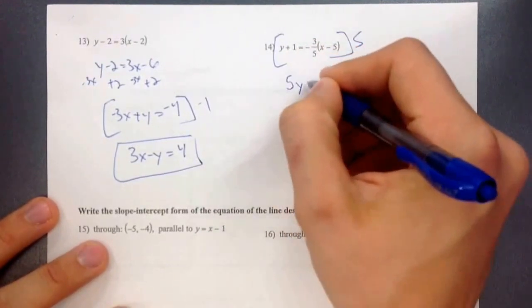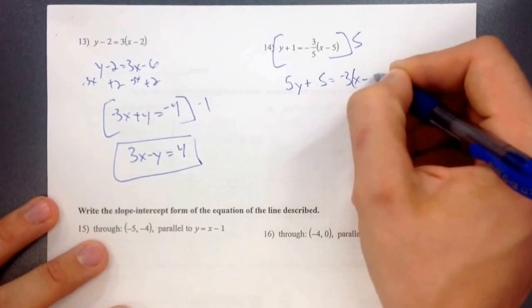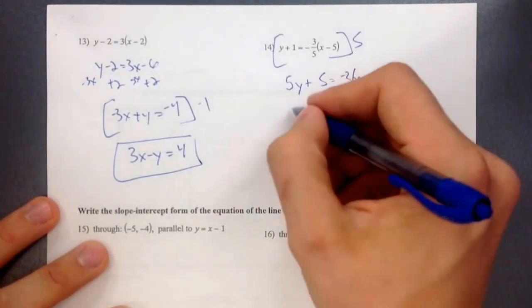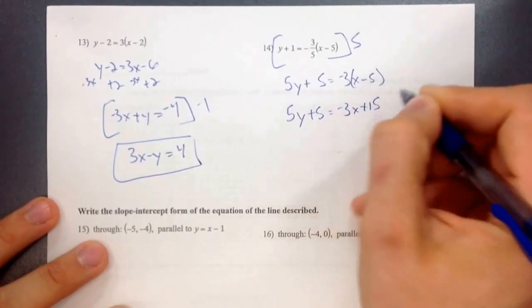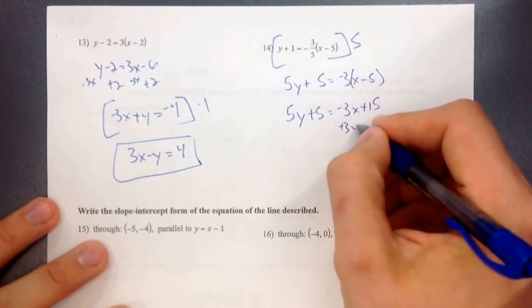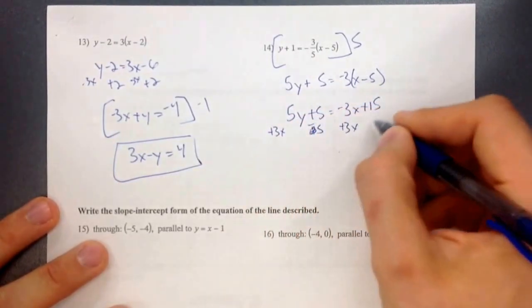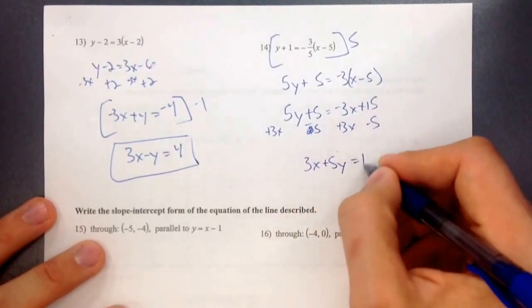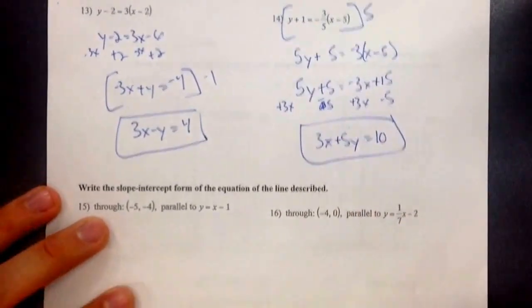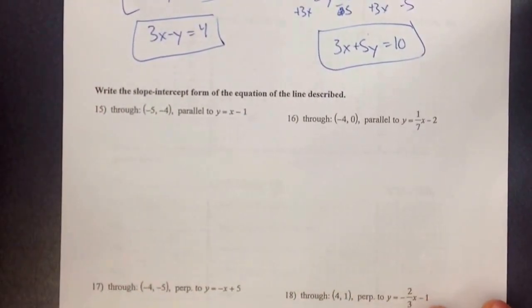multiply 5 into everything rather. 5 is equal to negative 3x minus 5. Distribute my 3. And I'm going to add that 3x. I'm going to pull that 5 from both sides. So I have 3x plus 5y is equal to 10. That one's all done. All right, we'll see if we can't get one of these.